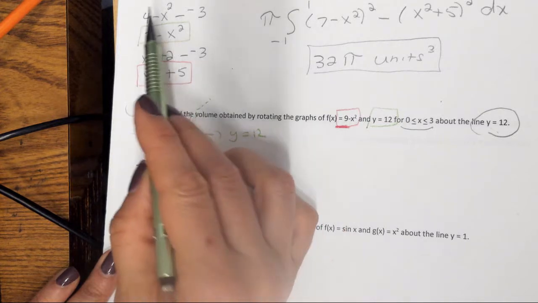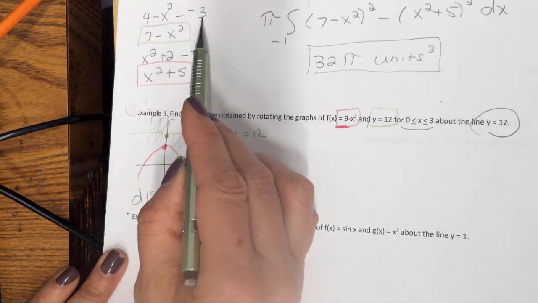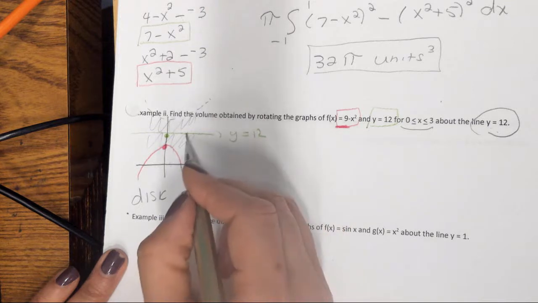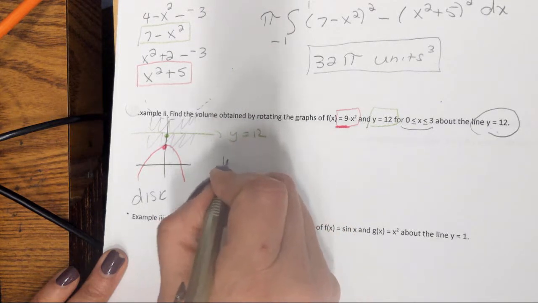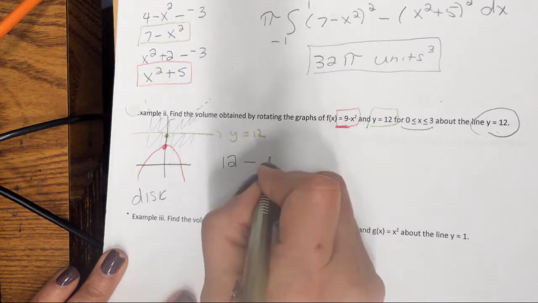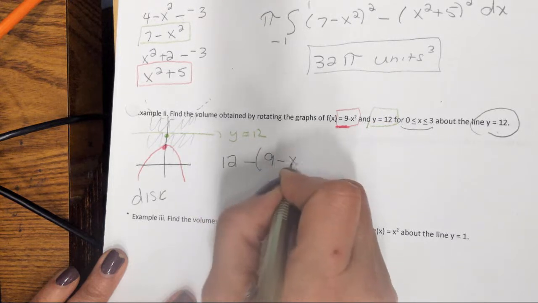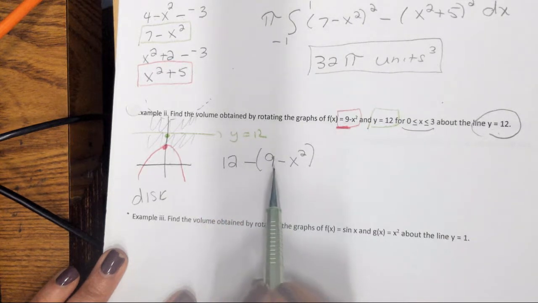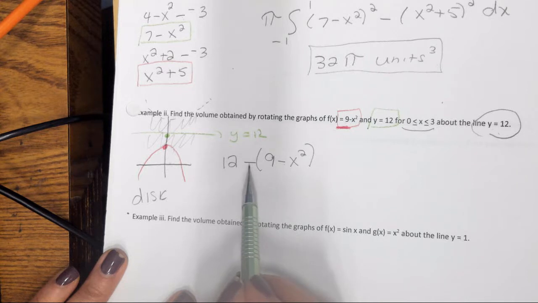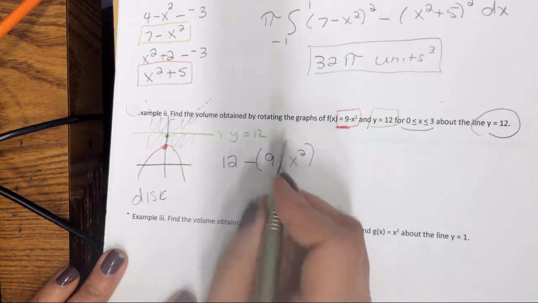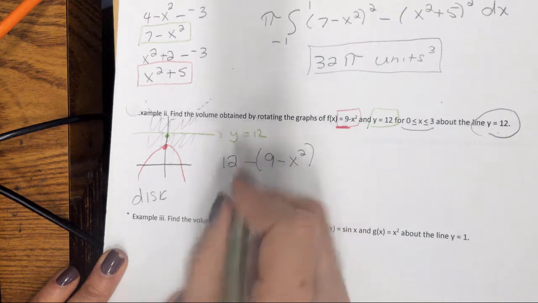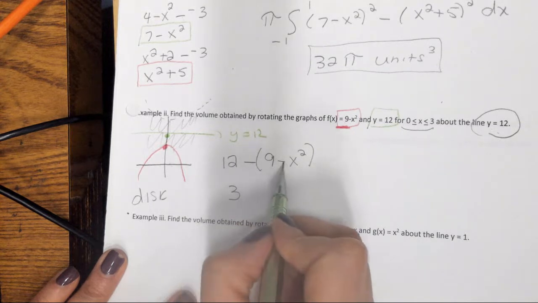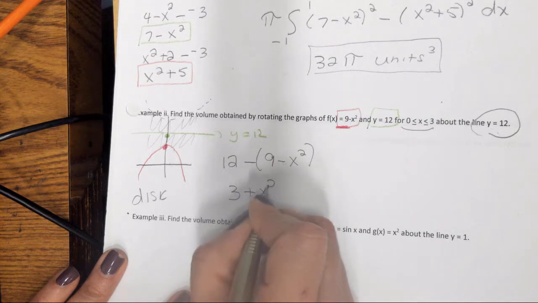So now, instead of my function minus that line, since the line is above, I have to do the line minus my function. Don't forget to use parentheses since I'm using subtraction, so I have to distribute. So I get 12 minus 9 is 3, and the negative is plus x squared.